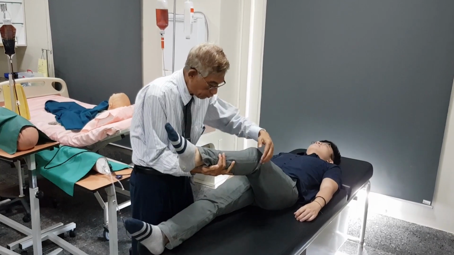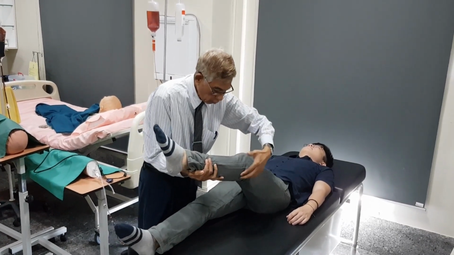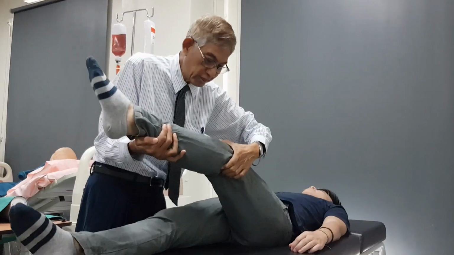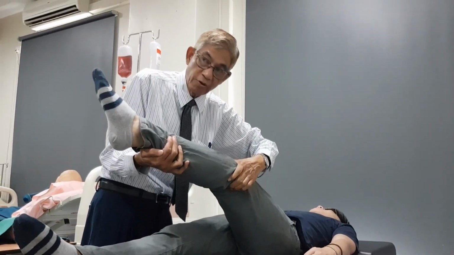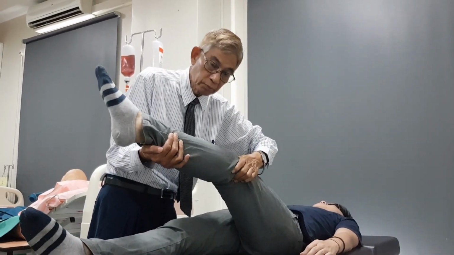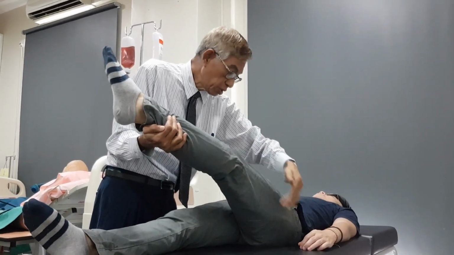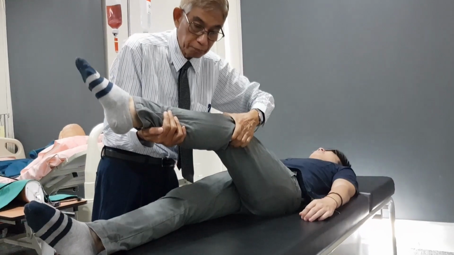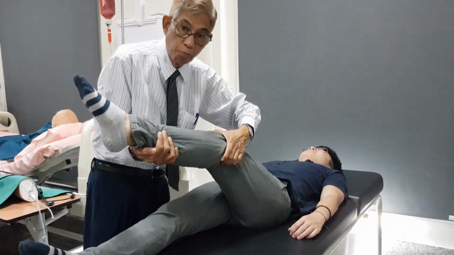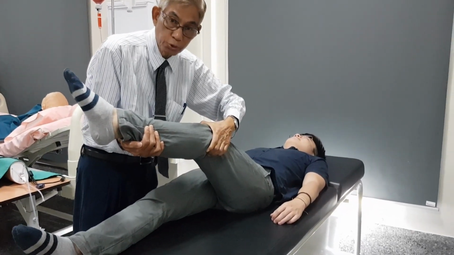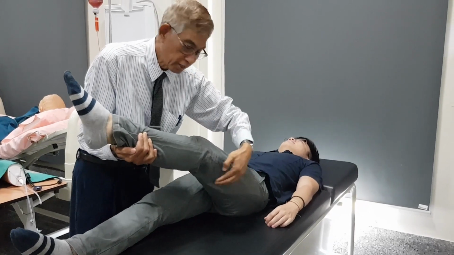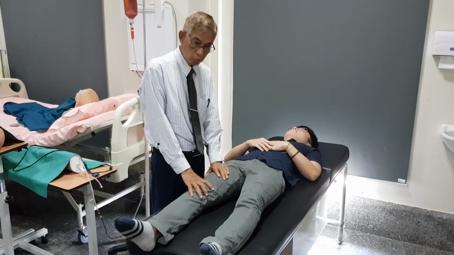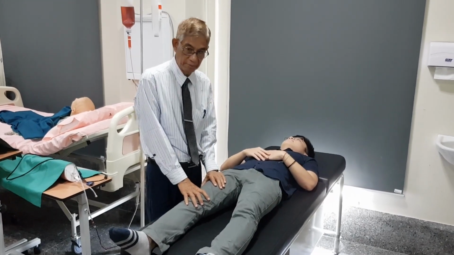After the pain relief, you press with your fingers, you press the common peroneal nerve against the femoral condyle. So there's a shooting pain along the sciatic nerve. This is called the bowstring test. Bowstring. This is the bow. The string is the sciatic nerve.